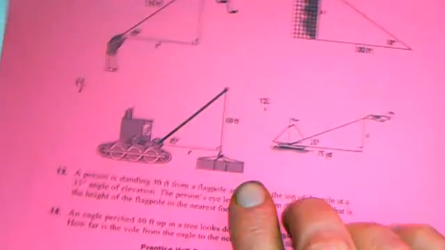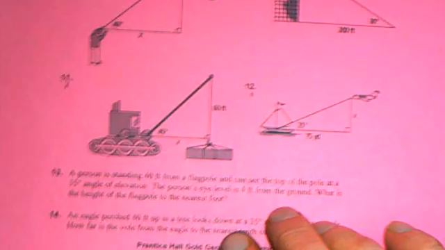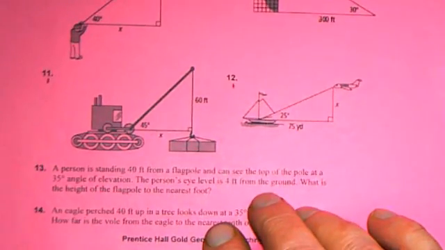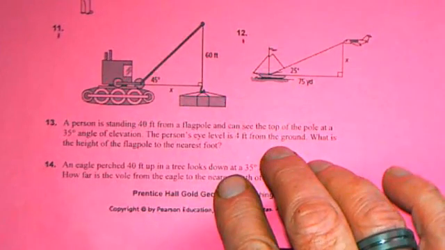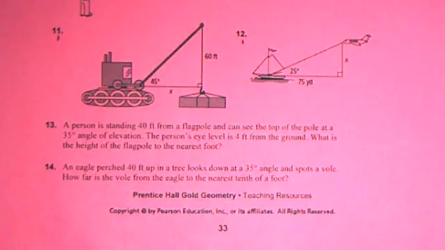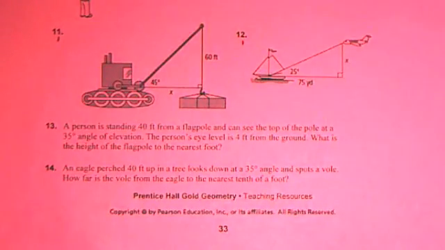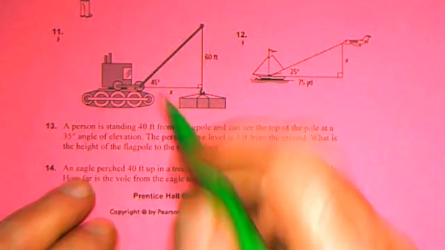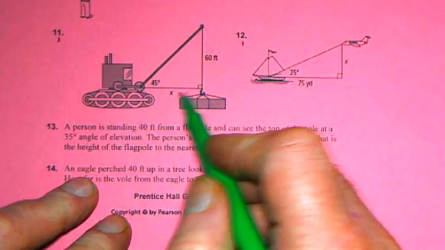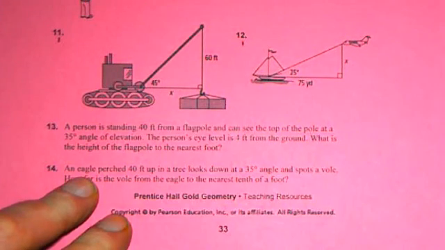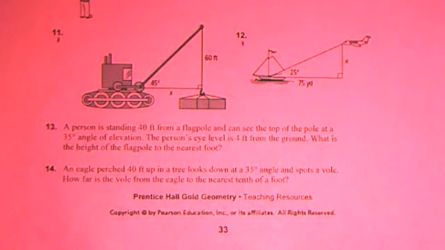Let's look at some of these other problems on this page. Let's look at number 11. Number 11, you've got a crane lifting a weight, and there's a shortcut here. They're telling us that this is a 45-degree angle. So actually what we have here is a 45, 45, 90, which gives us a special triangle way of solving this.